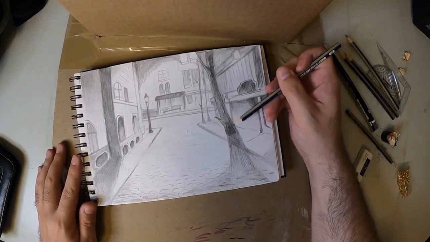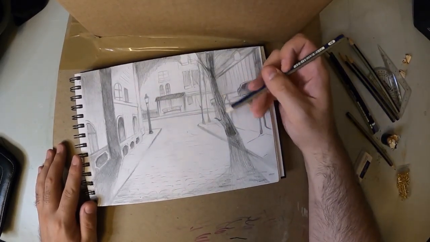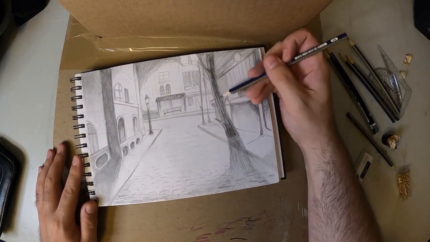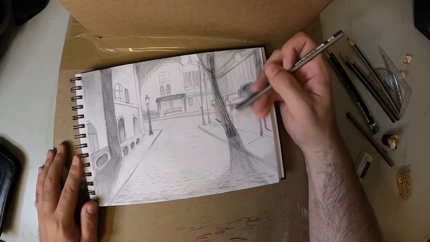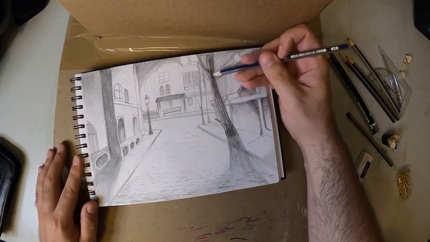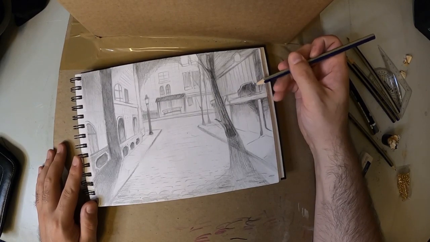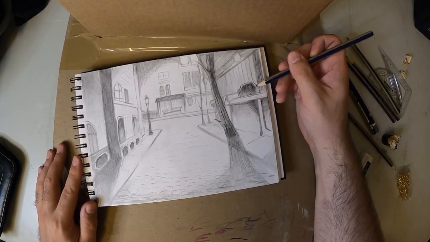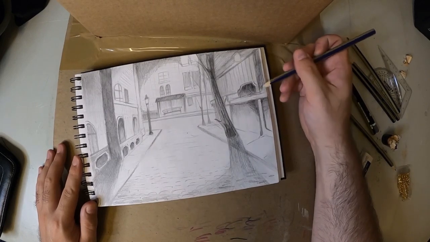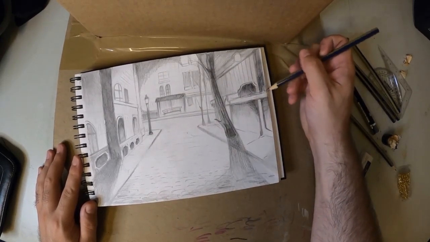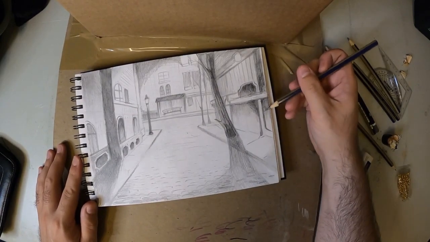Just roughly sketching a few things around here. Kind of sharpen up a few of the edges. You don't want to go too crazy with this one though. There's not a lot of super dark edges that really need to be put in here. We already have enough shadows as it is.